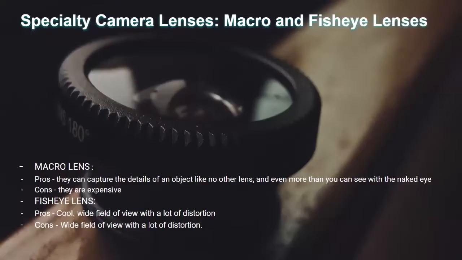So the other kinds of lenses are macro and fisheye. The macro lens, the pro of that is that it can capture the details of an object like no other, and even more than you can see with the naked eye. These will take you down to fractions of an inch. And the fisheye lens is a cool, interesting, wide field of view with a lot of distortion.